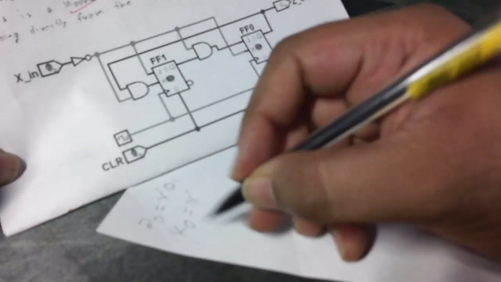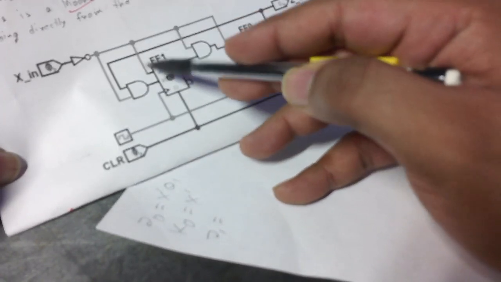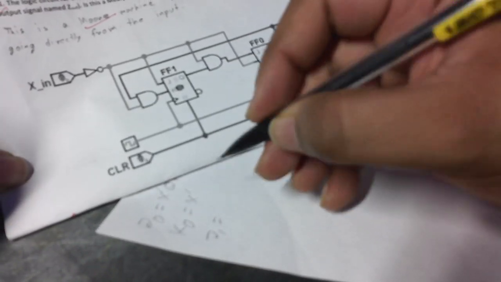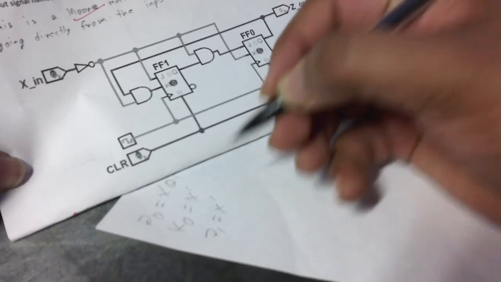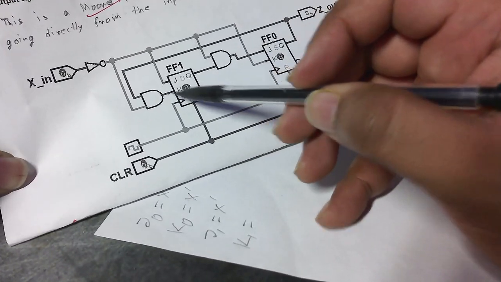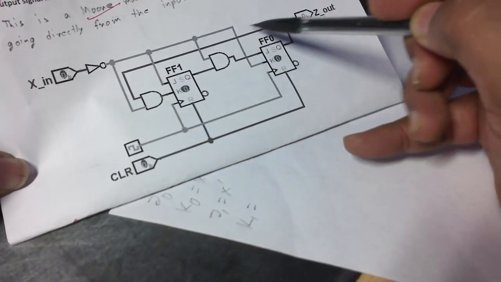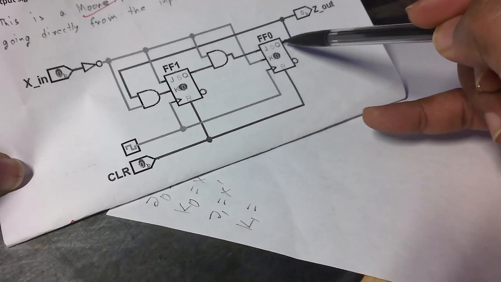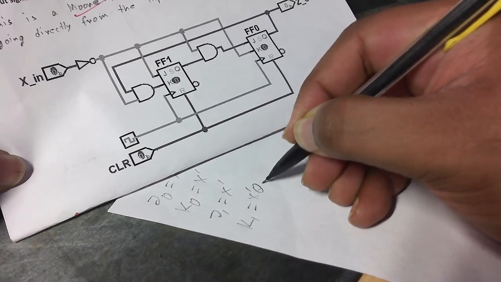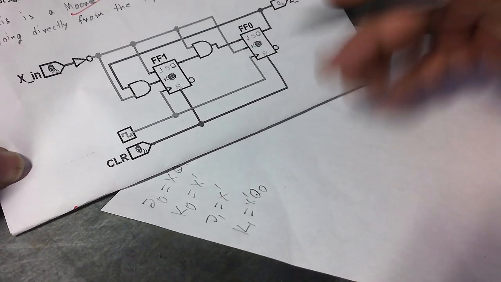Now we do J1, which is also just X prime because this wire is coming directly into J without any gates. And the equation for K1 is X prime ANDed with this output right here, which is Q0. So X prime Q0 is my Boolean equation for K1.